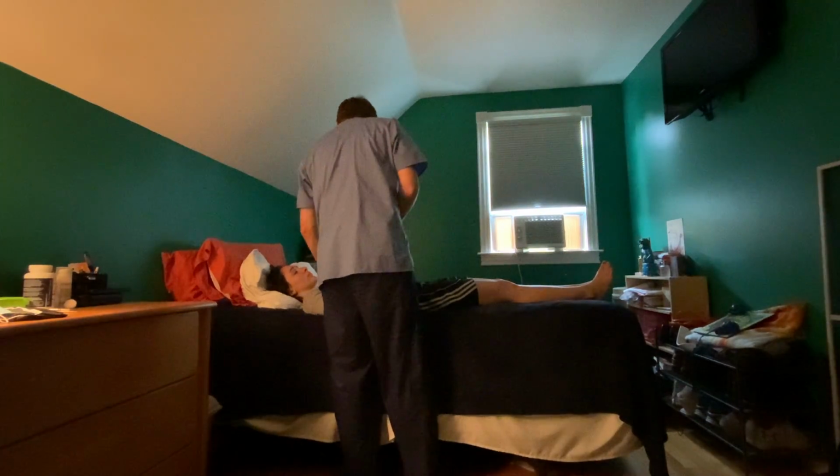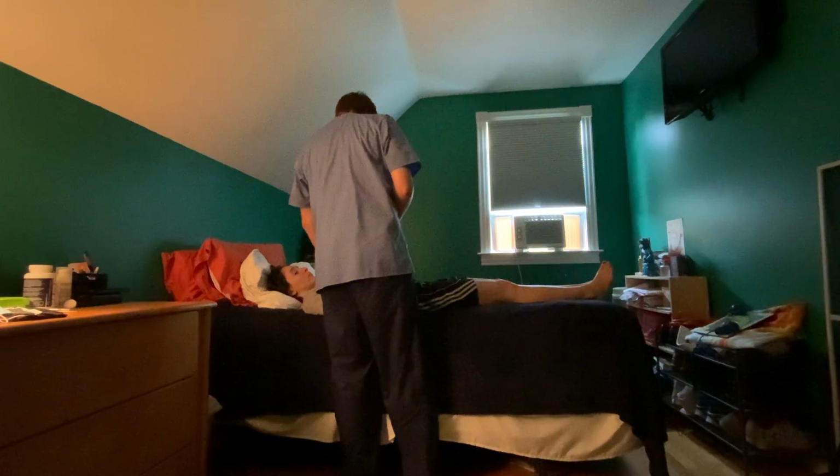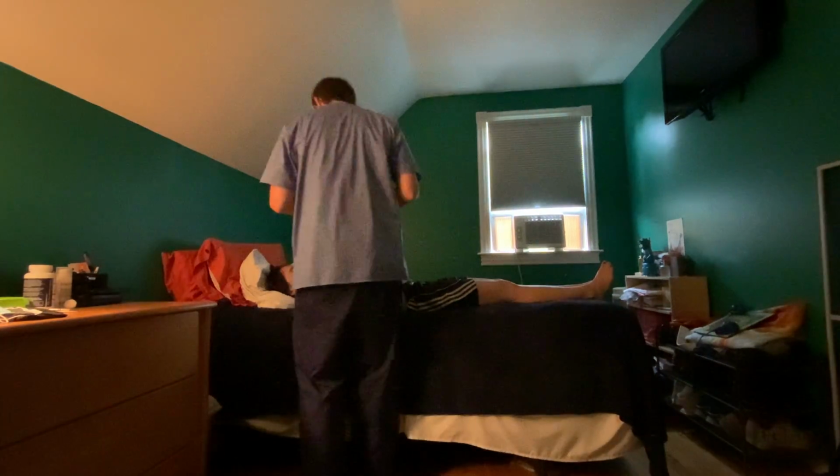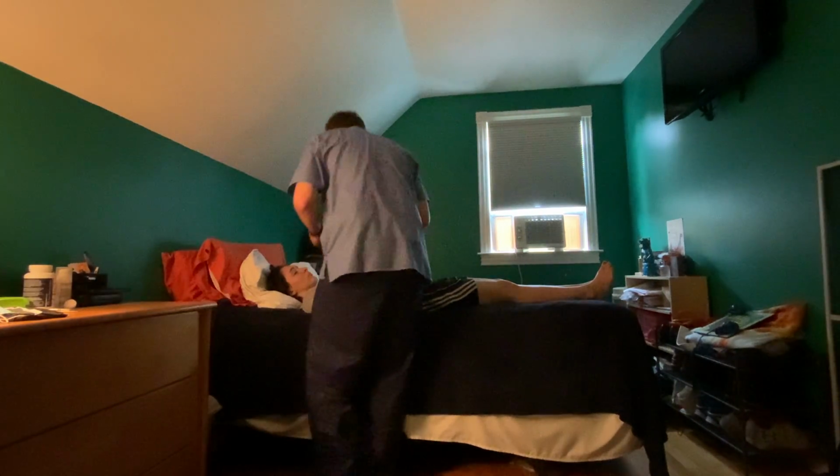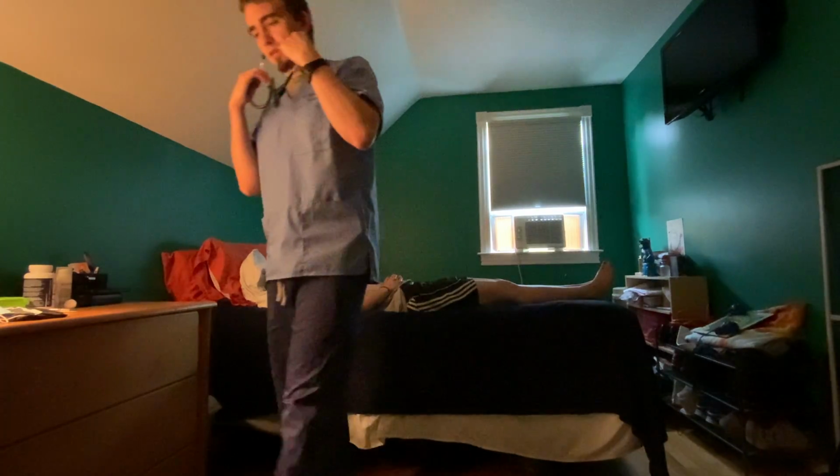So fifth intercostal space. Good. No bruits or anything abnormal there.